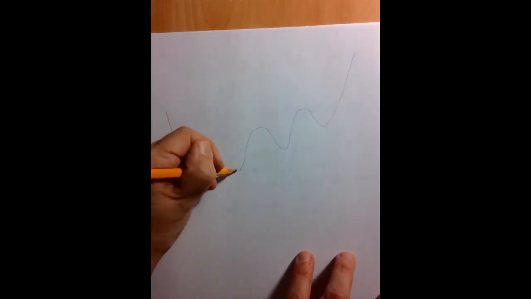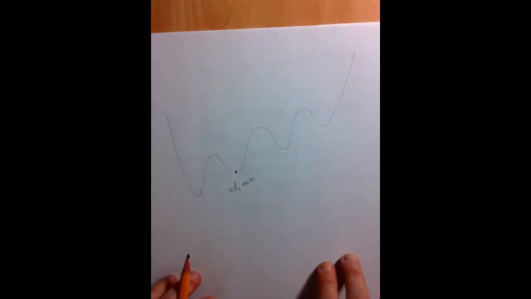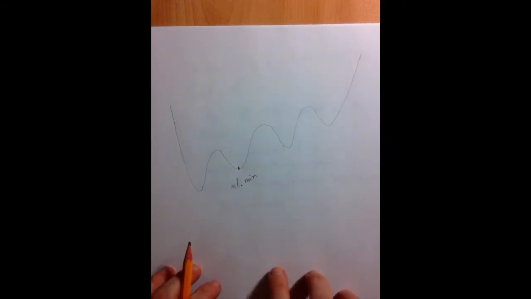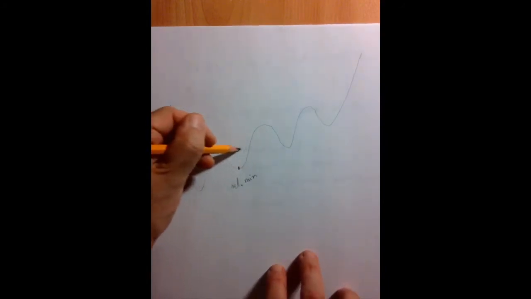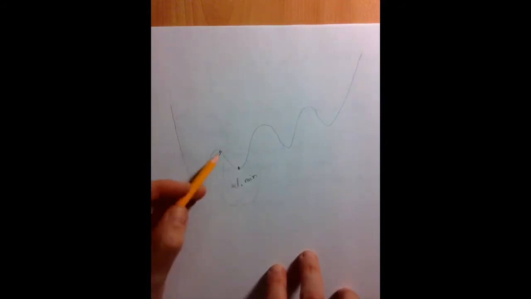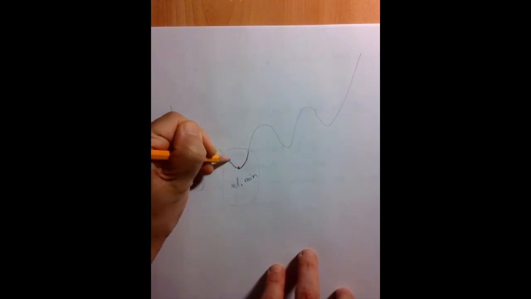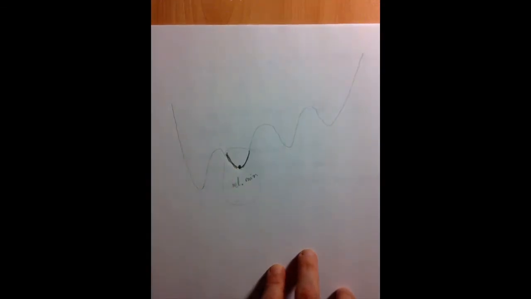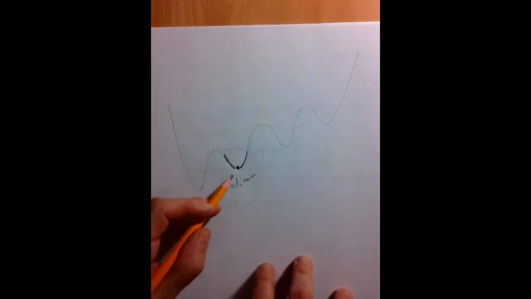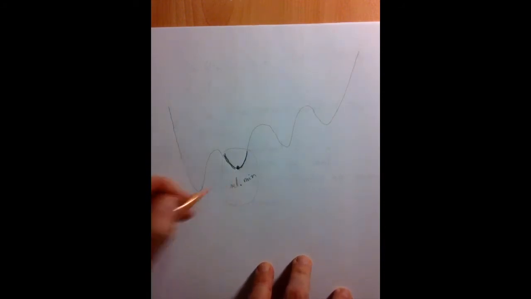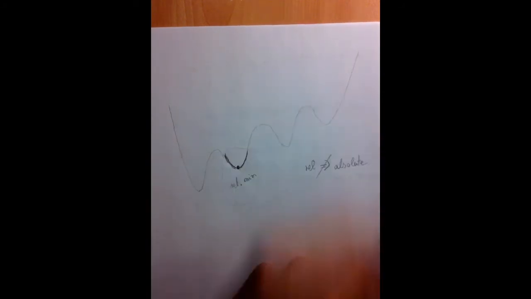So this here is a relative minimum. Why? It's not the endpoint of the domain, and we can restrict the function to a smaller domain so that on that restricted domain, this point becomes an absolute minimum, right? If we just look at this part of the function, this point is an absolute minimum. So it's a relative minimum, but it's not an absolute minimum because this point beats it, right? So relative does not imply absolute.